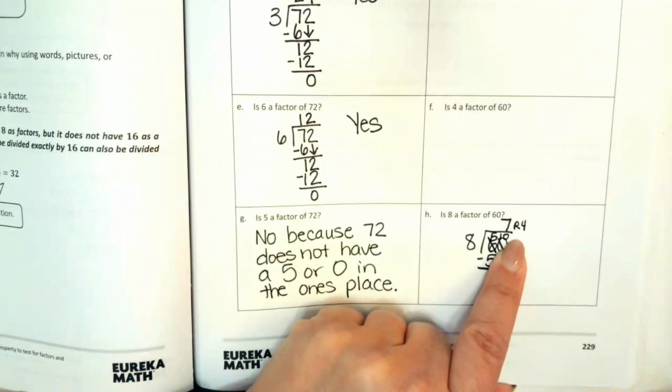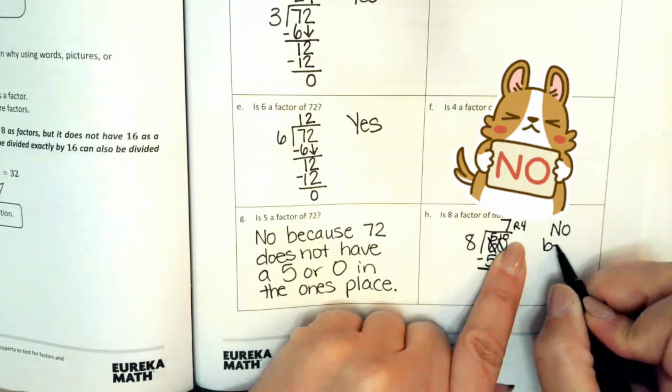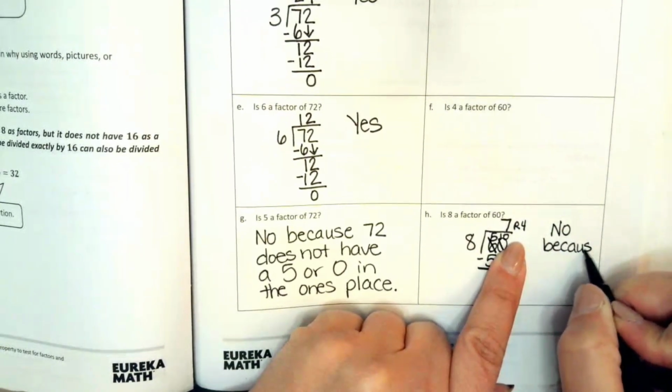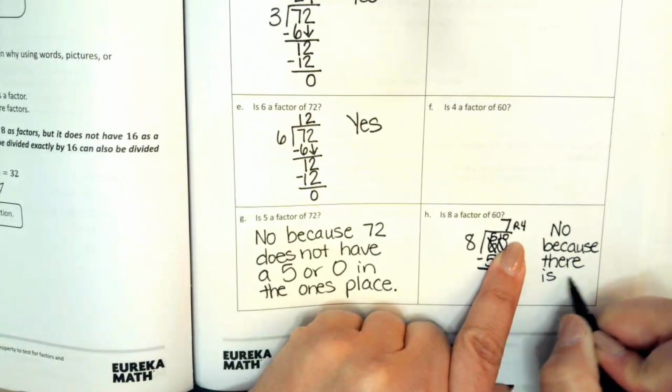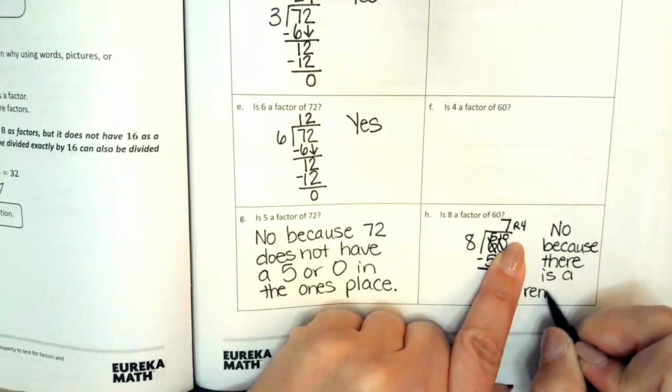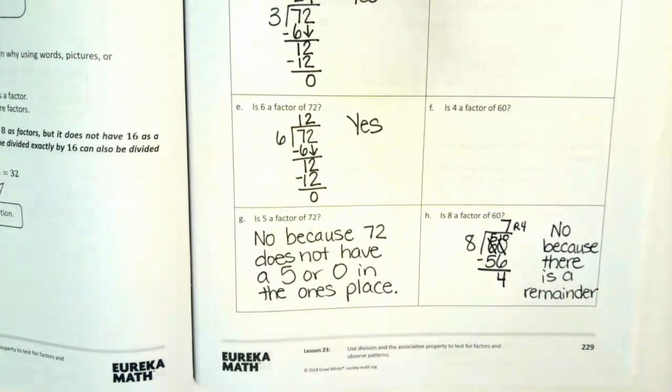If there's a remainder, then it is not a factor. So no, because there is a remainder. If it was a factor, then there would be no remainder left.